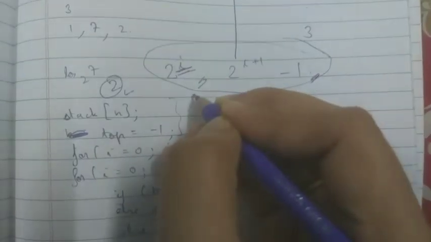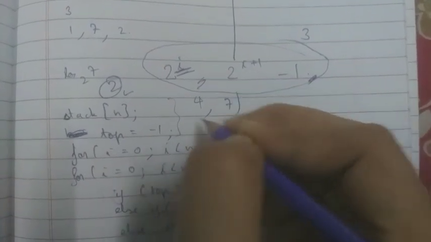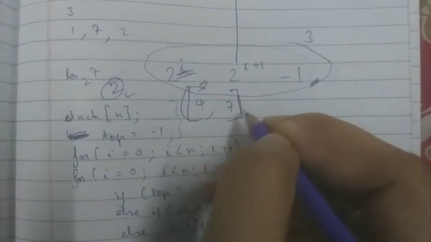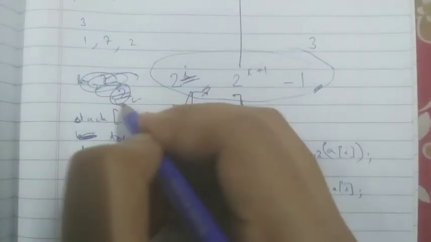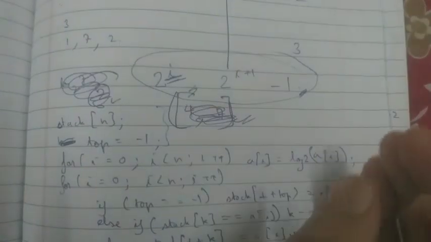So it's 2, right? Now see, 2 to the power 2 is 4, and 2 to the power 3 is 8 minus 1, so it lies in the range from 4 to 7, right? So we get it. You get it, right? Why are we doing this? So we know what the value of I should be, such that we can delete that.